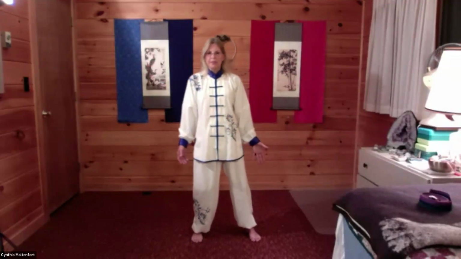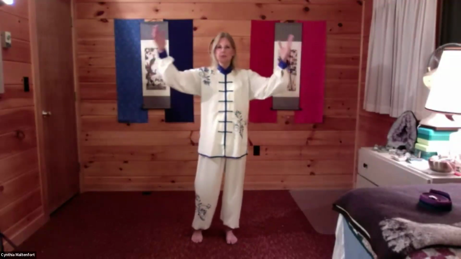And perhaps just drift for a moment, noticing any sensation, any shift in your three treasures. Perhaps the body feels warmer, more circulation. The breath may be slower and deeper. And hopefully the mind a little calmer. One more nice deep breath in. And relax. And you can step the feet together as we close.